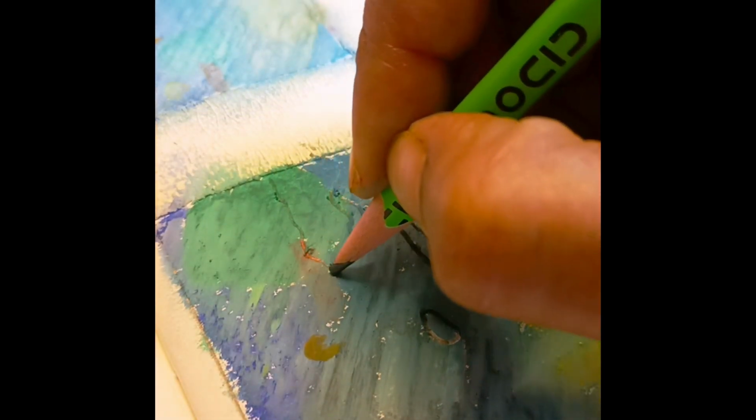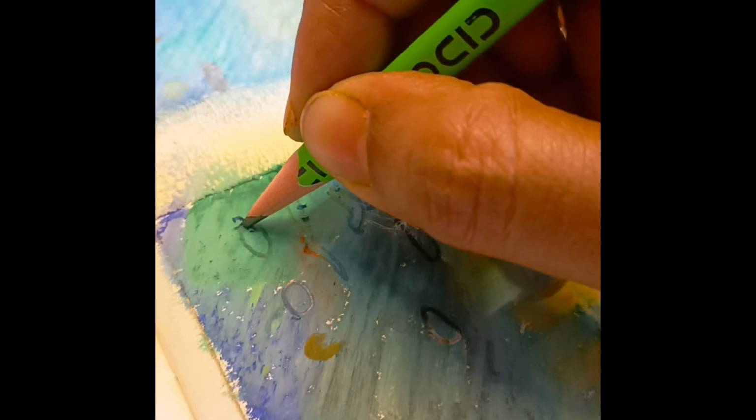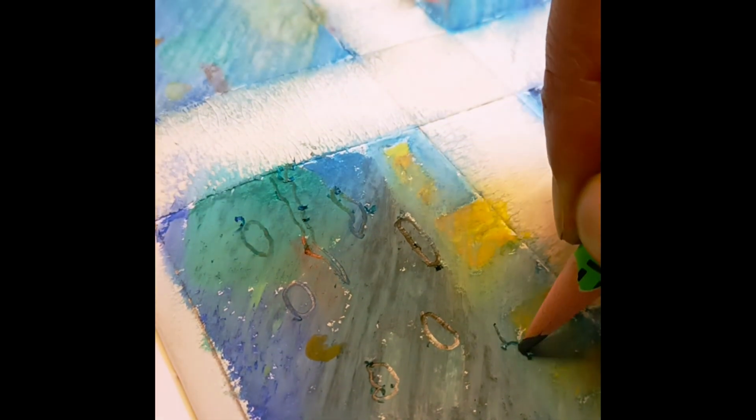In this step you can see that I'm making rain droplets above the window glass.